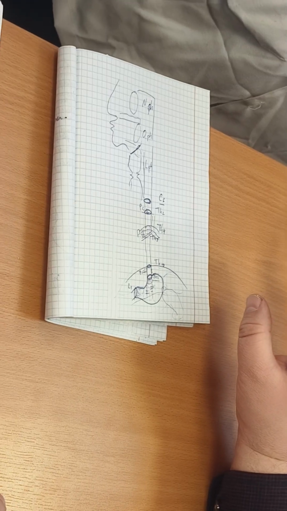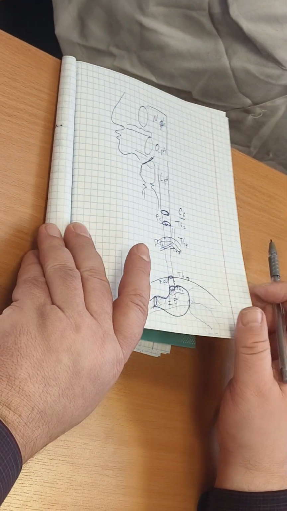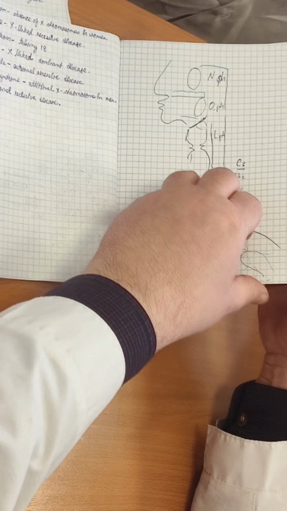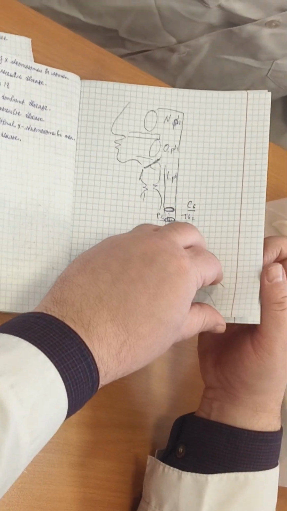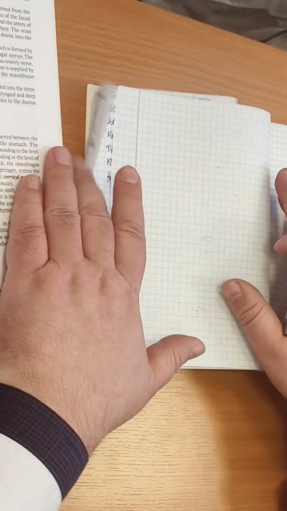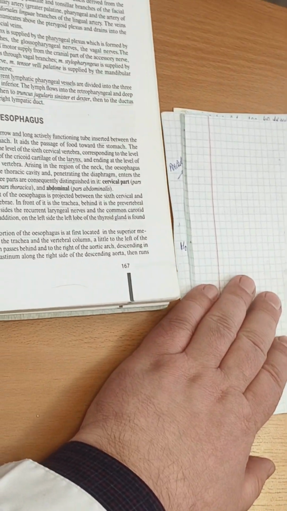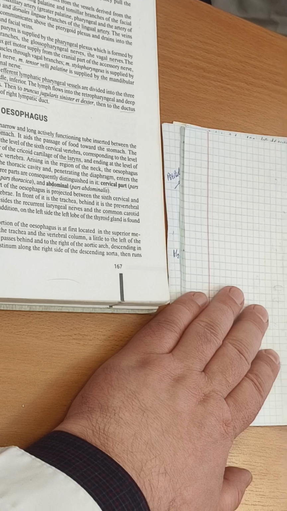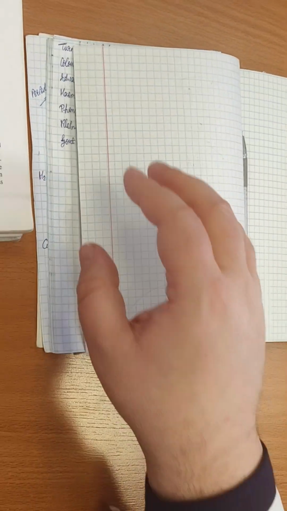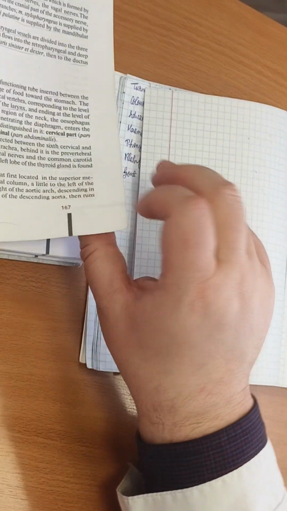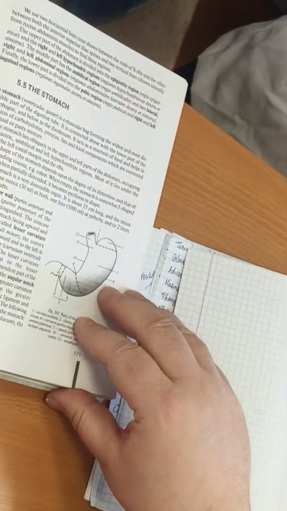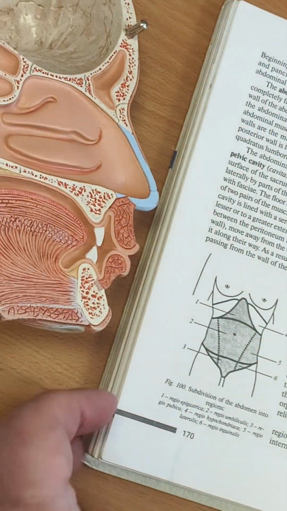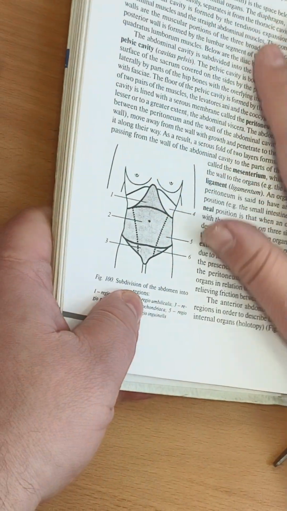And holotopia. Holotopia is the projection of the stomach on the anterior abdominal wall. Look here. Pharynx, esophagus. It is the abdominal cavity. What is the abdominal cavity?